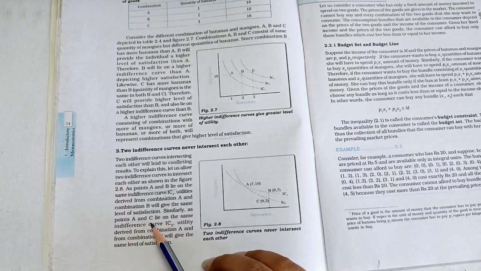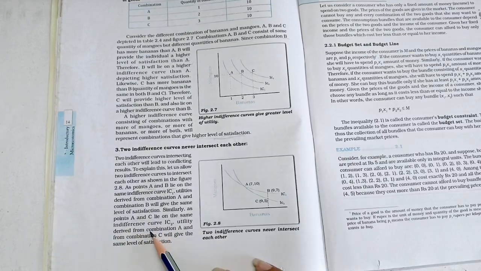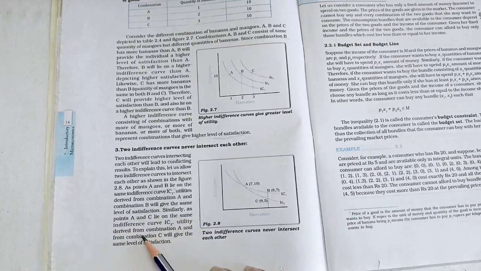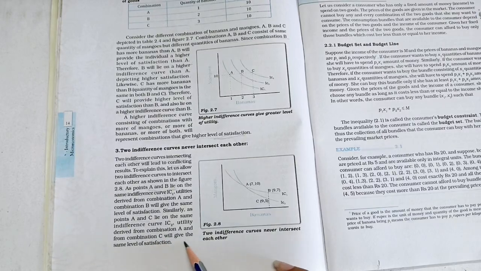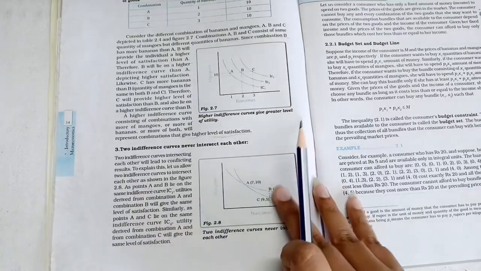Similarly, as points A and C lie on the same indifference curve, IC2, utility derived from combination A and from combination C will give the same level of satisfaction.